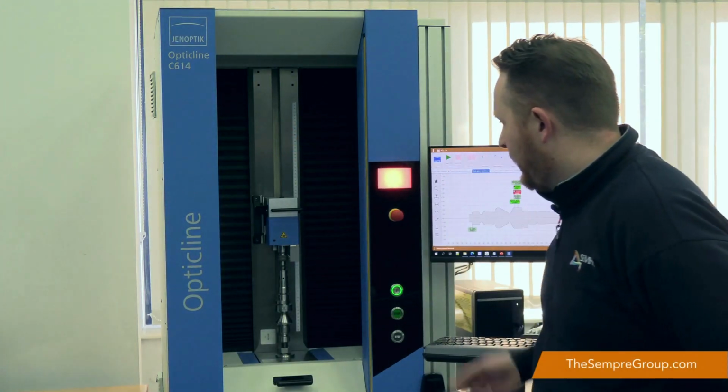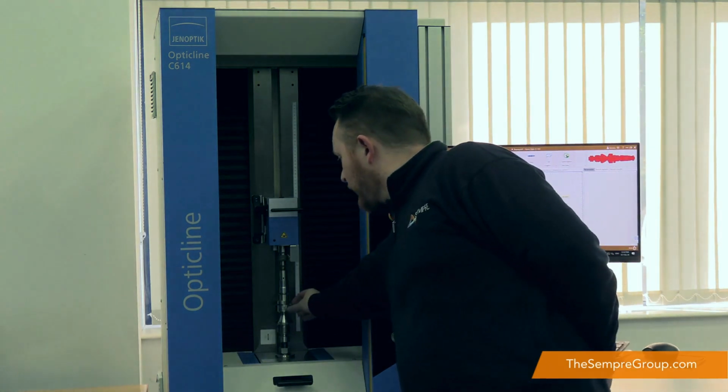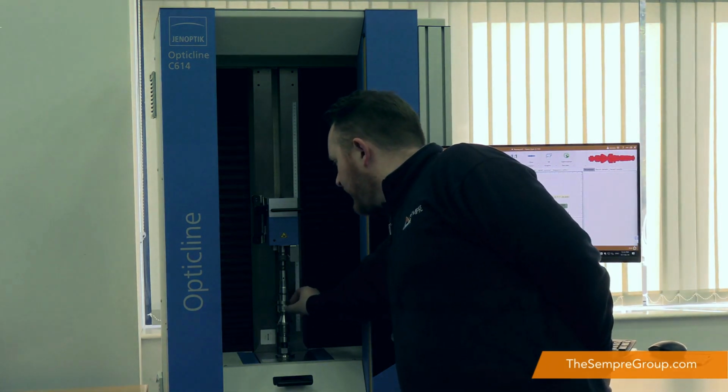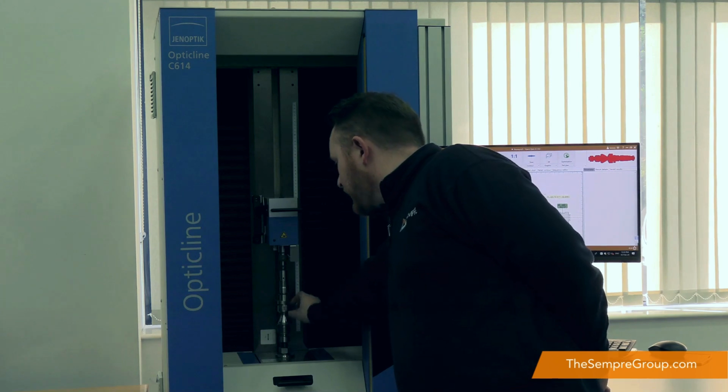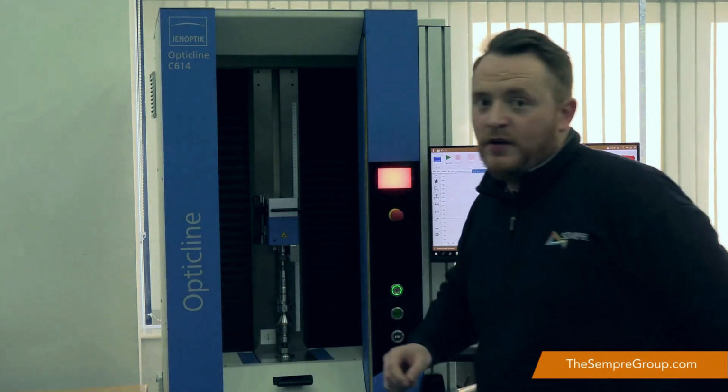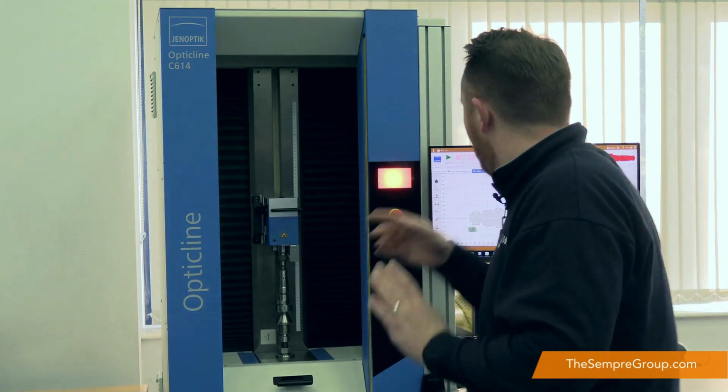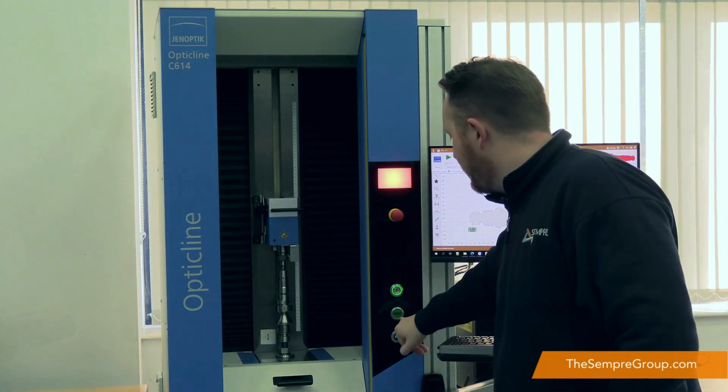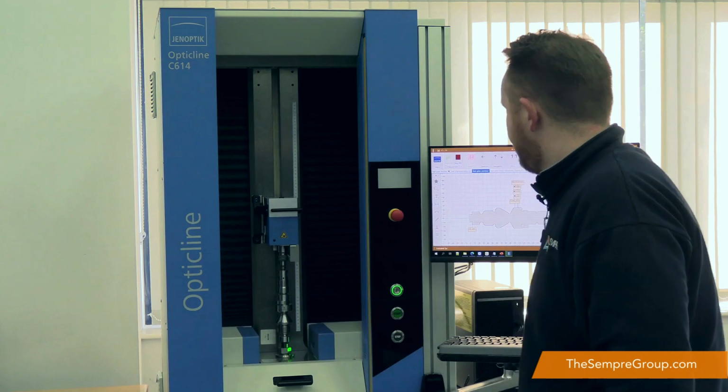Now we're going to be taking a look at measuring keyways and slots. On the front of our component here you can see there's a slot or a keyway, and what we're going to do is use the software to measure the depth as well as the width of that slot. I've already written a program to do this, so I'm just going to click start.